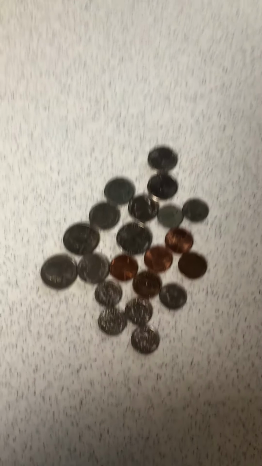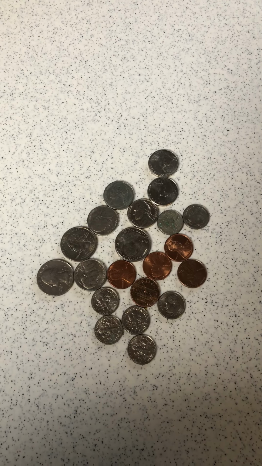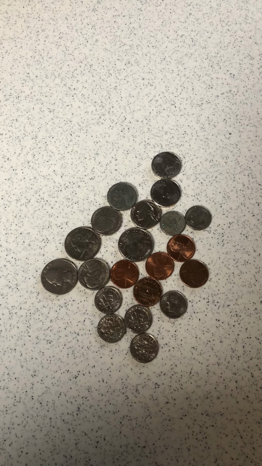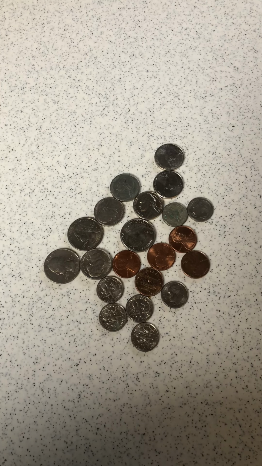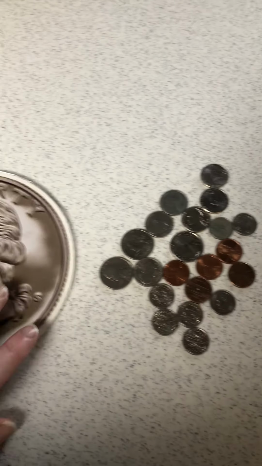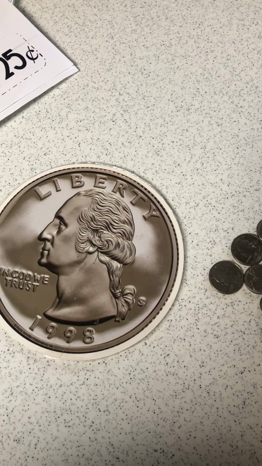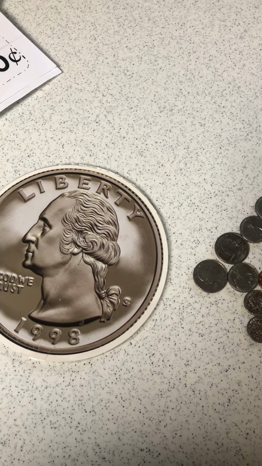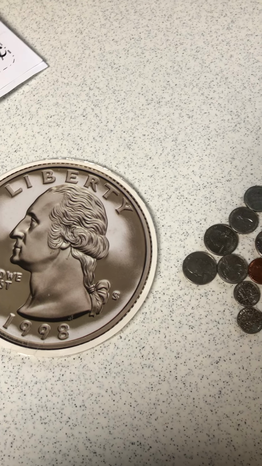So here are some coins that I have. Some of them are quarters, some of them are dimes, some are nickels, and some are pennies. So I'm going to sort them by their name. I'm going to start with my quarters. Remember my big quarter? Quarter, quarter, big and bold. You're worth 25, I am told.